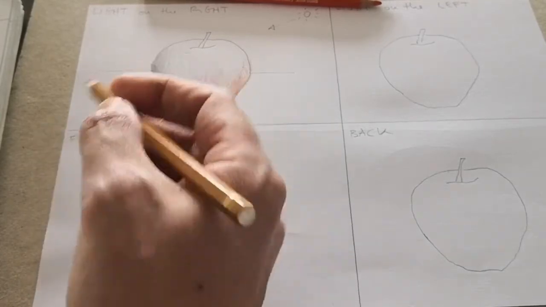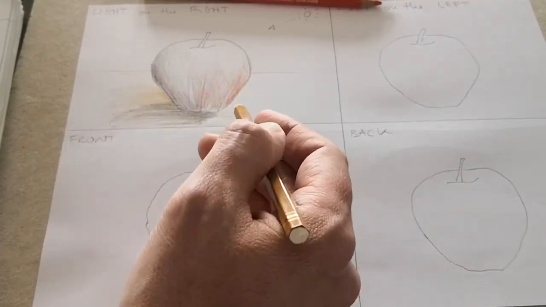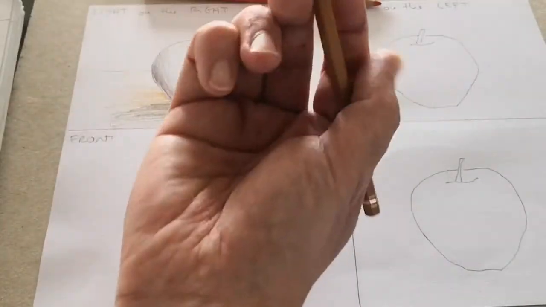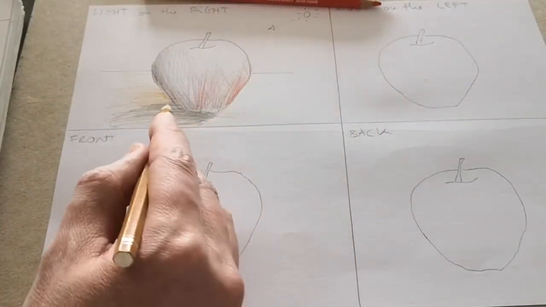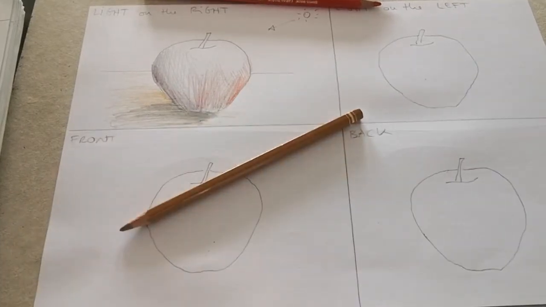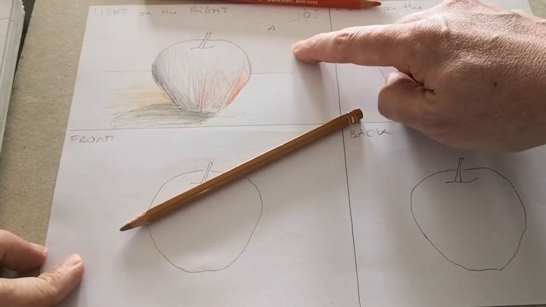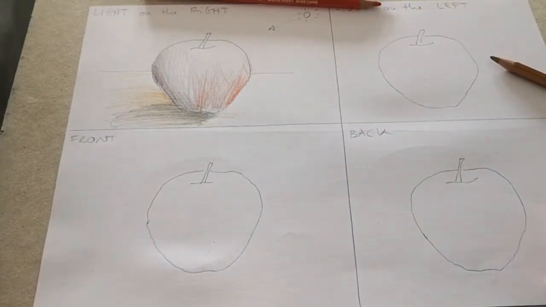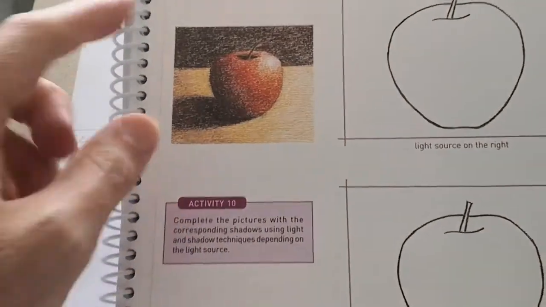And if you have decided that the table was going to be brown, you have the brown on the table, and over this brown, you have the black of the shadow. Okay, so this with the light on the right, this is very similar to this.